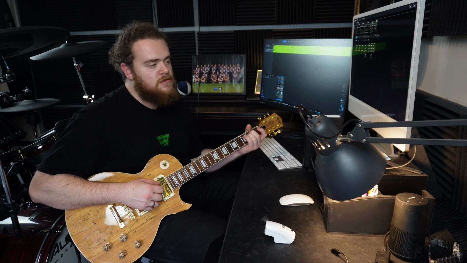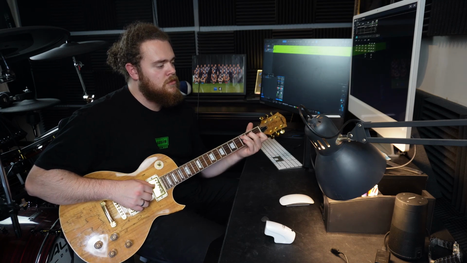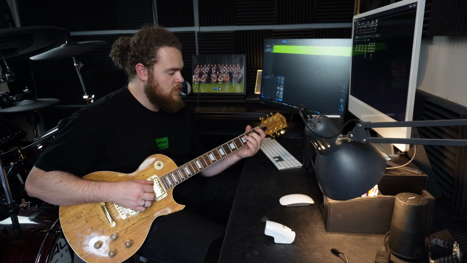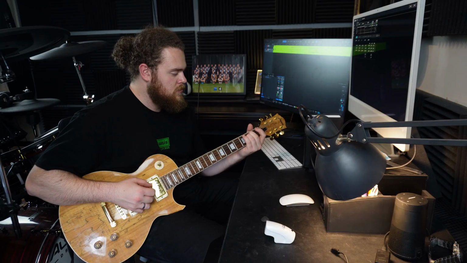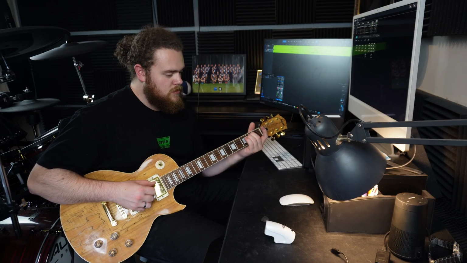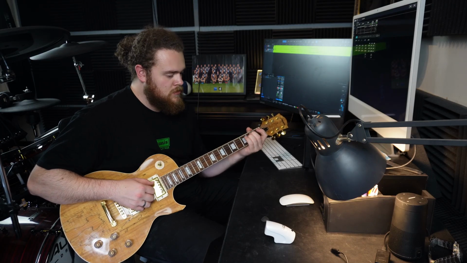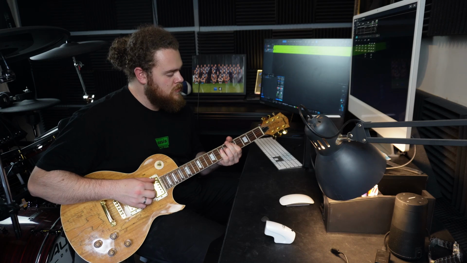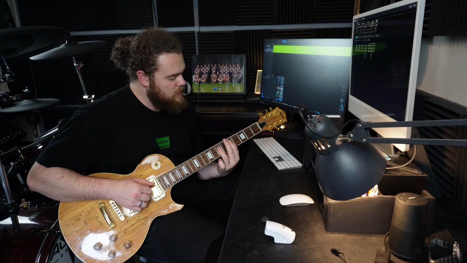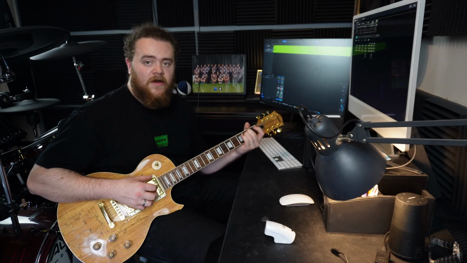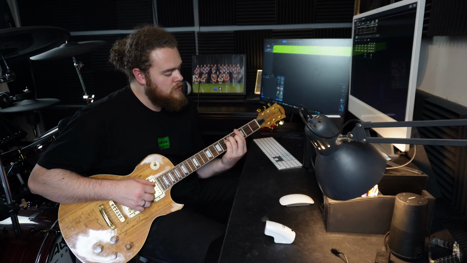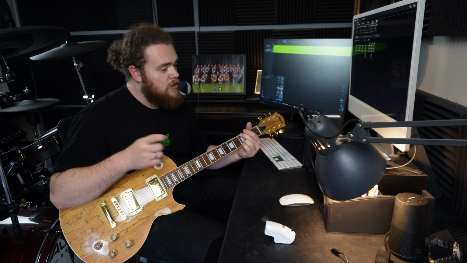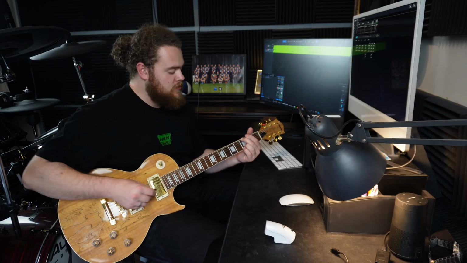So we're in the key of E minor. Okay. This guitar doesn't like playing open chords. That's nice, simple but good. Now we're in G. Jingle Bells.